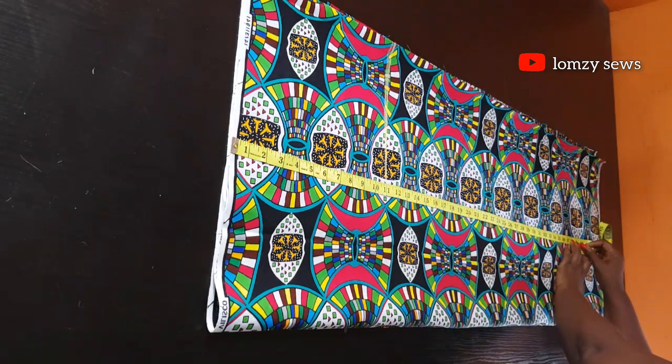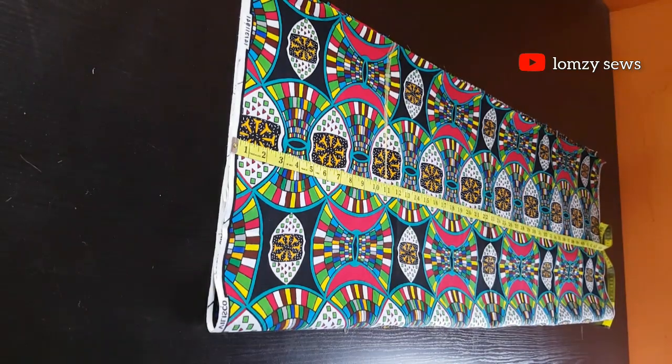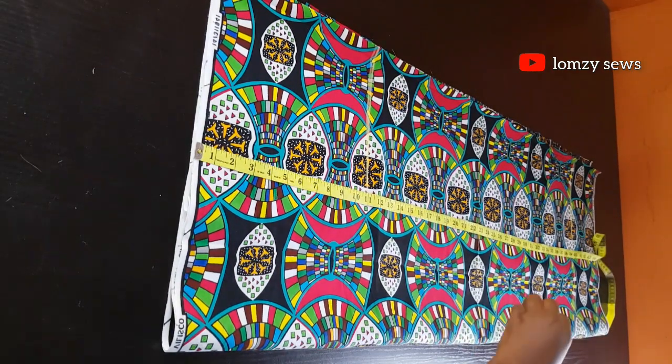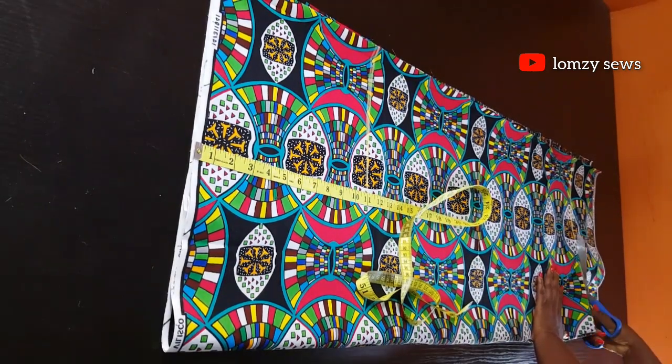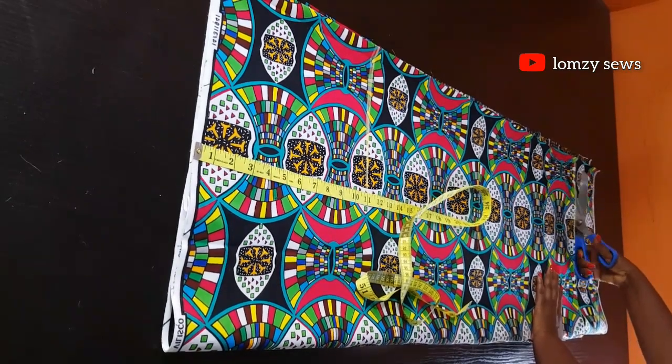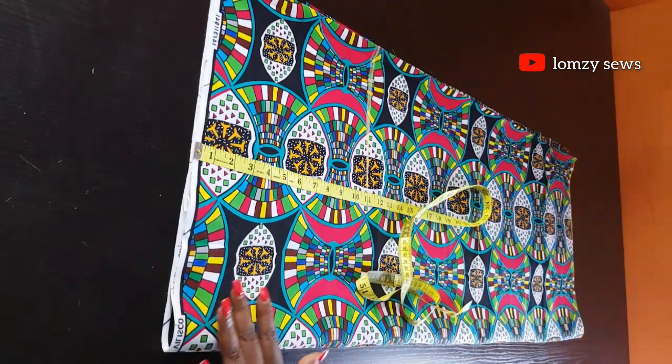Take it all the way to the side. So let me cut out the length of the dress so that you'll be seeing where my line stops. Good. So now what I have is the length of my dress.